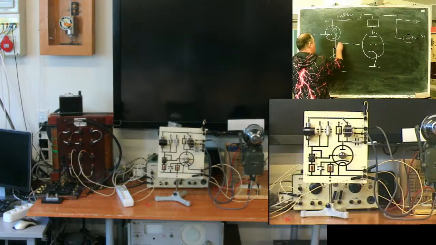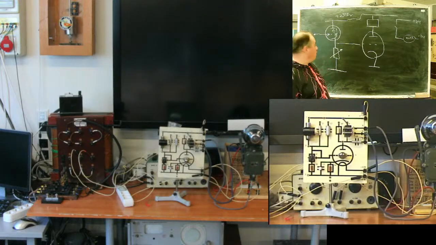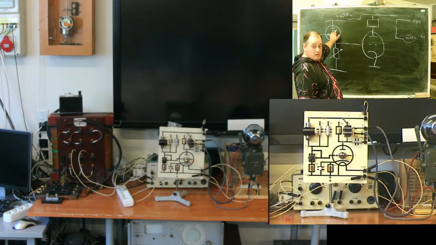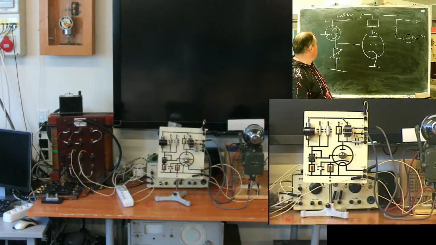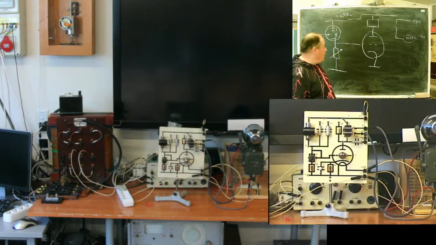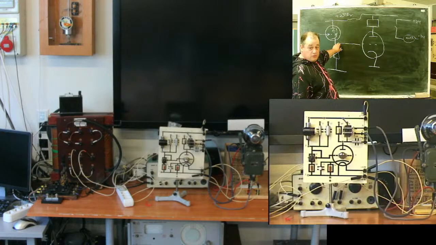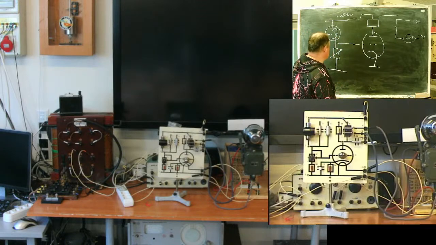This means the current in the circuit depends on the light flowing to the cathode. The voltage at this point is a function of light intensity.